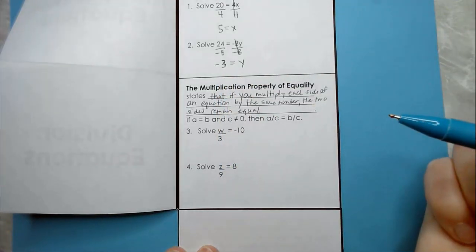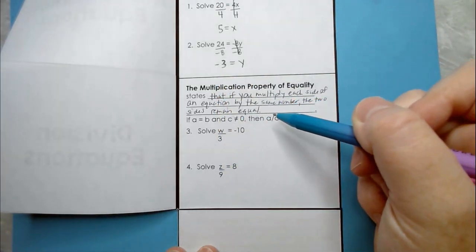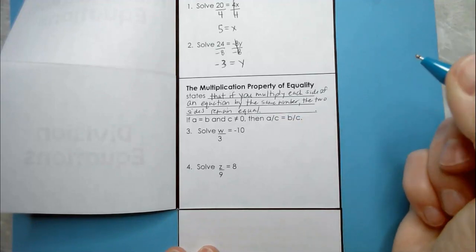So if A equals B, C cannot equal 0, then A over C equals B over C.